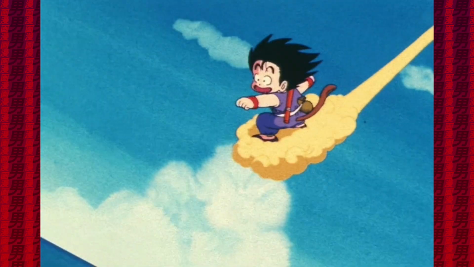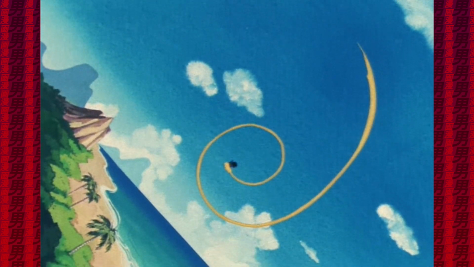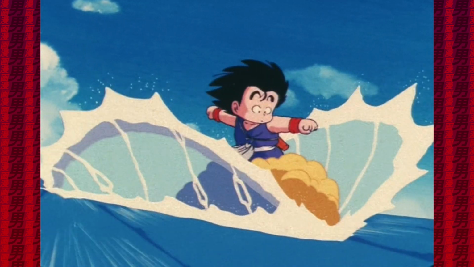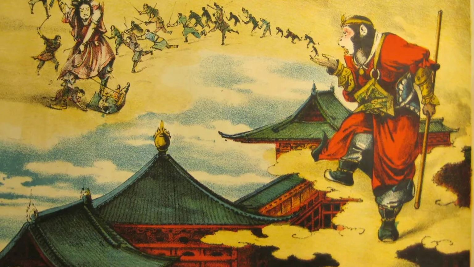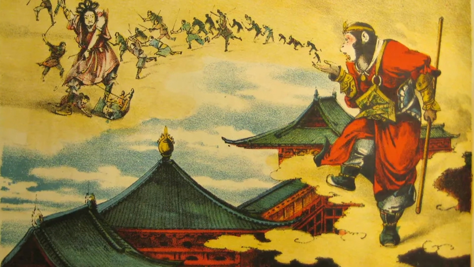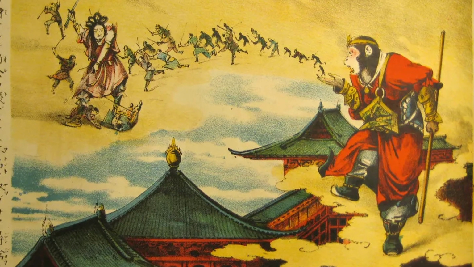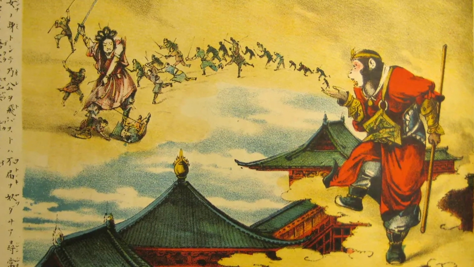Later on, Dragon Ball's SonGoku eventually acquires Kintoun, a yellow cloud which he can mount and use to travel at great speed through the air. This is a reference to the ability of Saiyuki SonGoku to walk on clouds. Illustrations will often show him walking on yellow clouds, showing a close visual resemblance to Dragon Ball's Kintoun. The idea for this name literally came from this ability to walk on clouds.